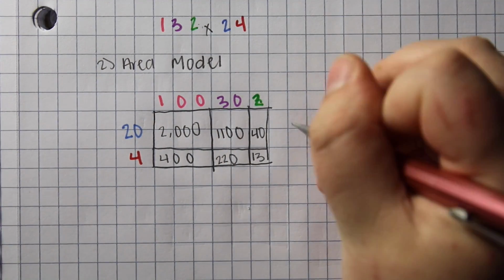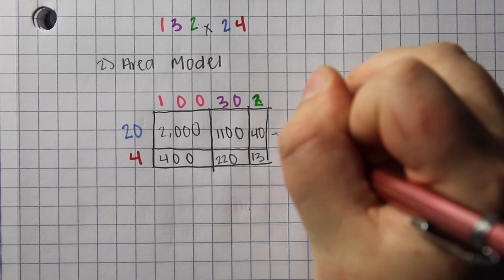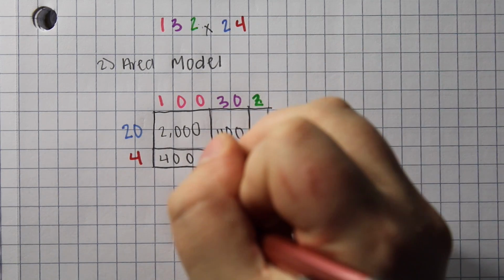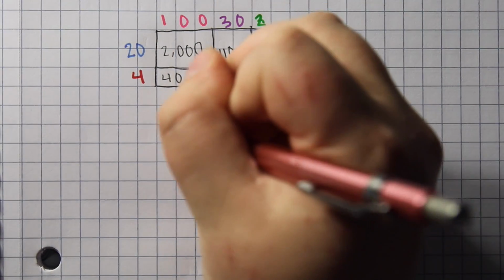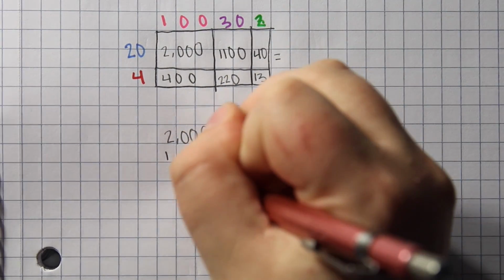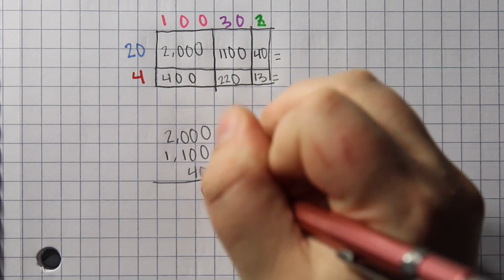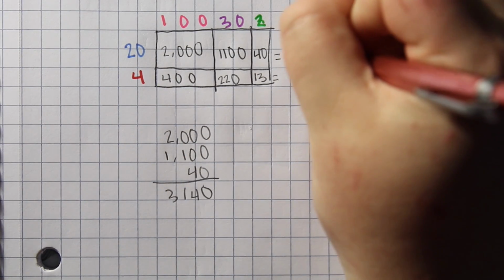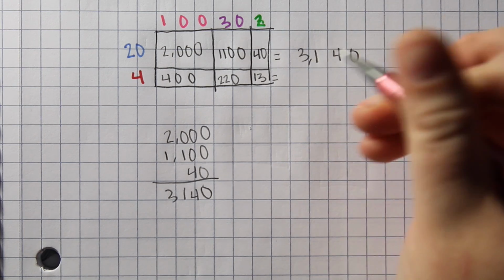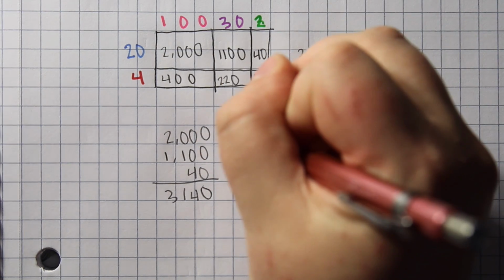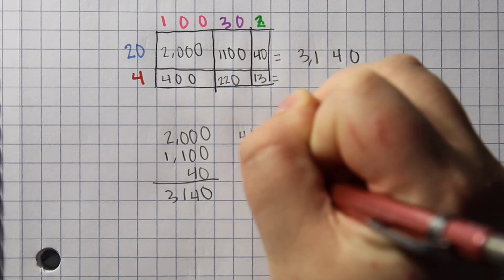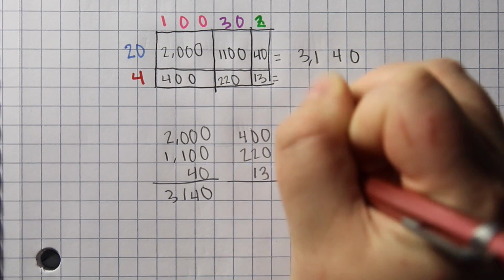Now I'm adding across on the rows. So I'm going to do this below. So we're going to do 2000 plus 1100 plus 40 to find an answer of 3140. So I'm going to go ahead and write that to the right of the first row on our area model. And then we're moving on to find our answer for 400 plus 220 plus 13.